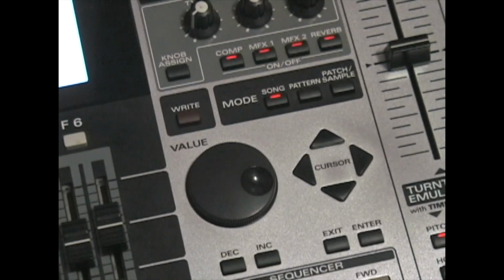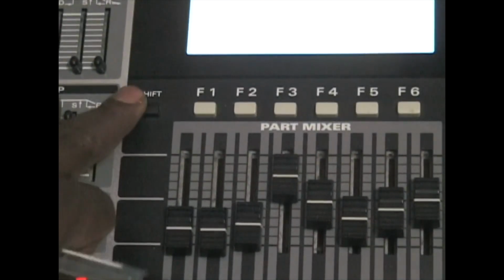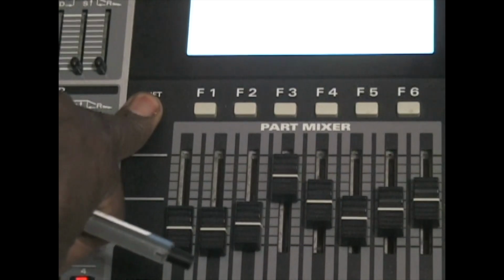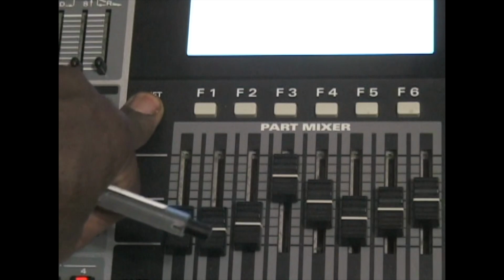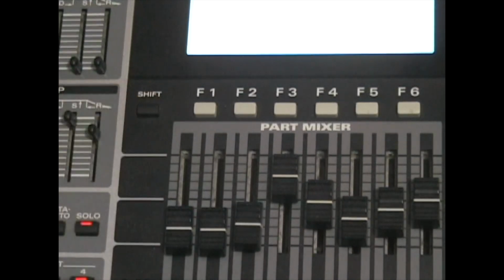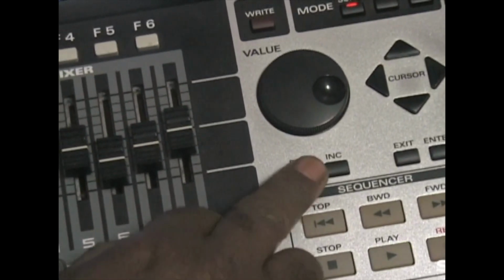Now, a way to move even faster on our MC909 is to hold down the shift button, and we move in larger increments rather than small increments. That means it'll move up faster, to go through the digits much faster when holding down the shift button when using our value knob or our cursor when increasing some sort of parameter, a numerical number, of course, or our DEC or INC, which is to decrease or increase data.